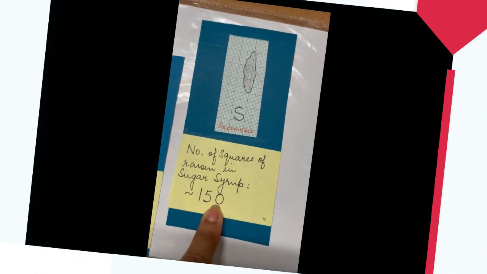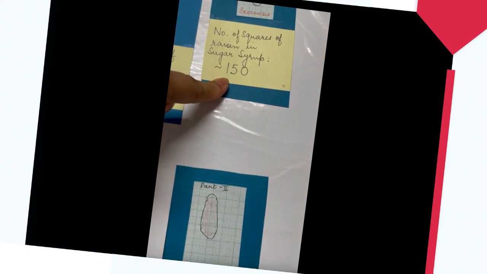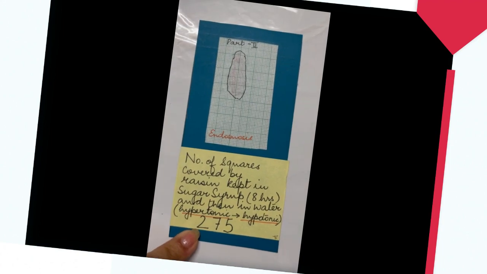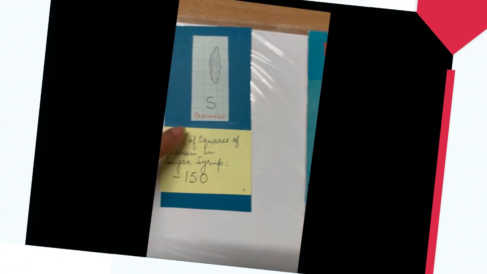The second question that I asked was, what will happen if the raisin which was already in the sugar syrup solution is now placed in water? You can see that here it was just 150 squares, but when I placed it in water, that means from hypertonic to hypotonic, the water entered inside the raisin and the number of squares was 275. So once you put the raisin in sugar syrup, exosmosis takes place, and when you again put it into water, then endosmosis takes place.